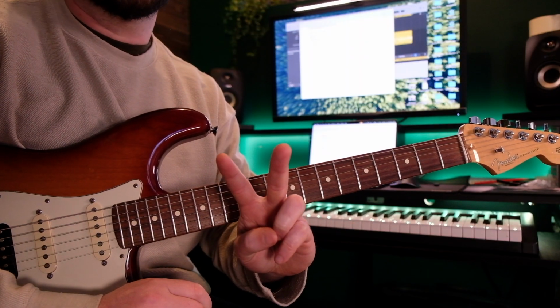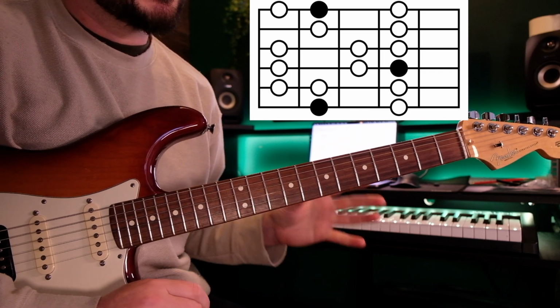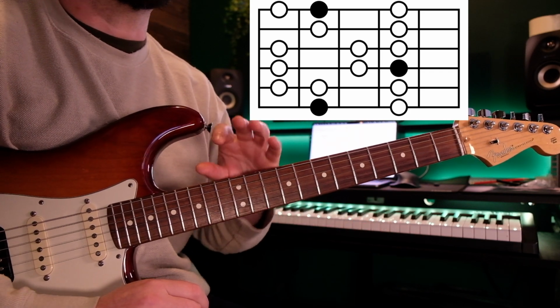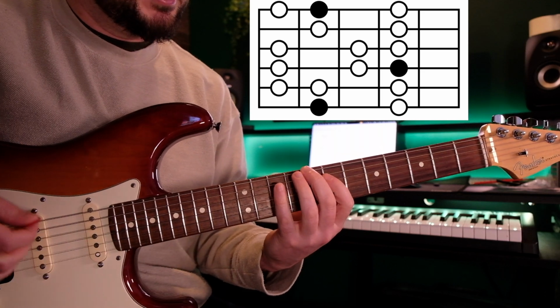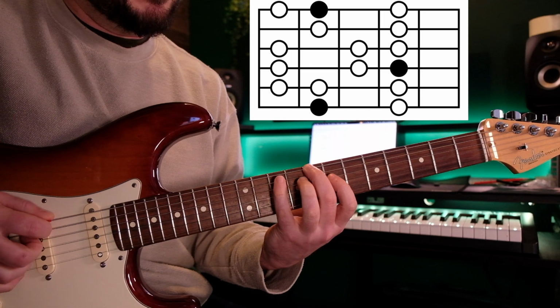The second way of playing the major scale is what I call the box shape. Okay, and remember, this is exactly the same major scale, just played in a different way. Here it is. Just going to start with second finger on the same note. We're going to go 8, 10.